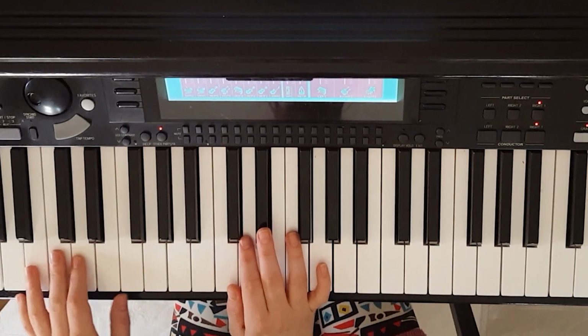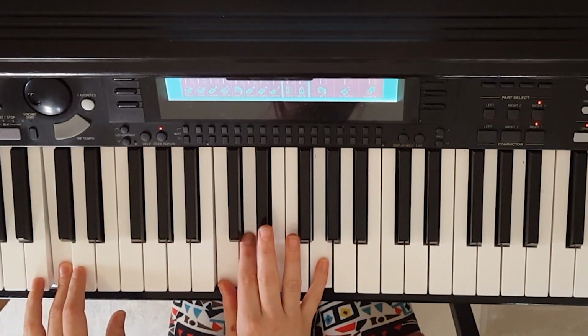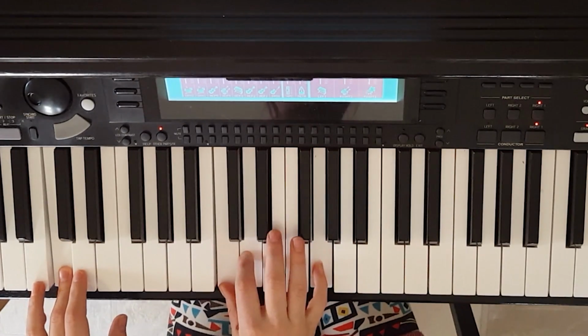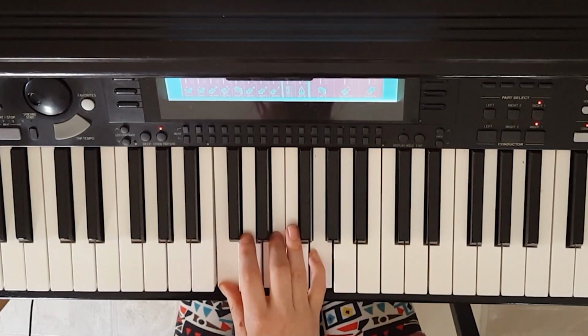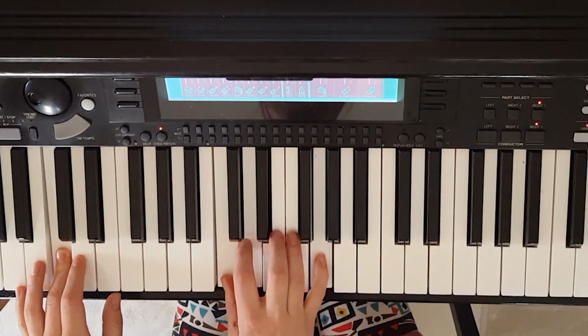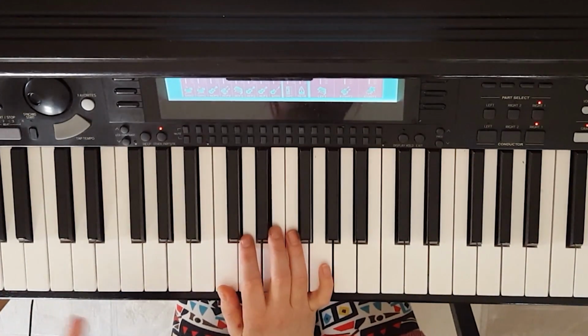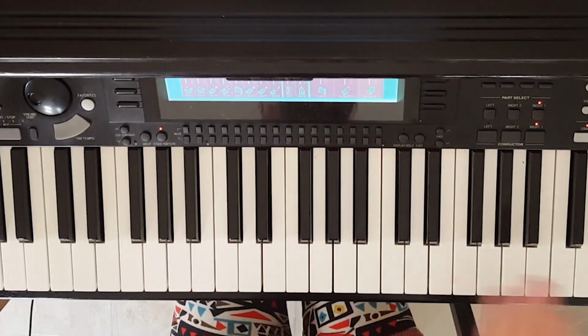So same thing with the suspended second. If I play C, D, G on the piano, it sounds like that D desperately wants to resolve into the third, lean into that third. And that's why they're called suspension chords. I like to think it's because they leave you in suspense.